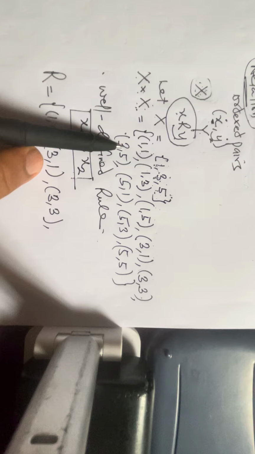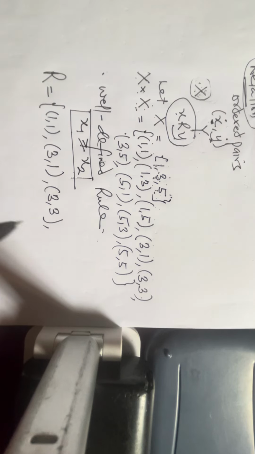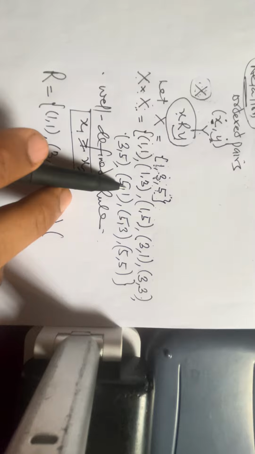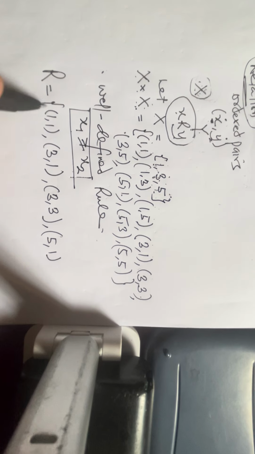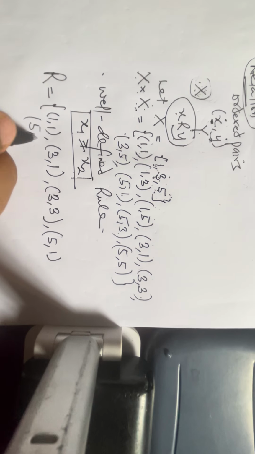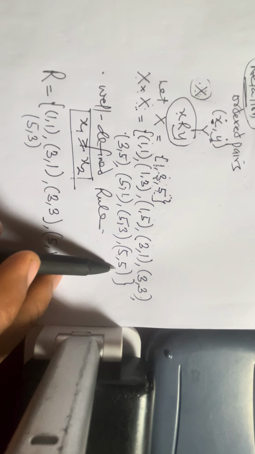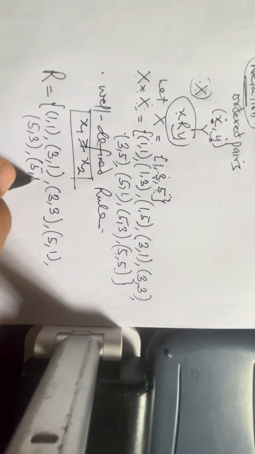We'll go to the next one. Is 3 greater than 5? No. But is 3 equal to 5? No as well. Then we'll go to the next one. Is 5 greater than 1? Yes. So 5 comma 1. Okay. Then the next one. Is 5 greater than 3? Yes. We say 5 comma 3. Is 5 greater than 5? No. But 5 is equal to 5, right? So we say 5 comma 5.